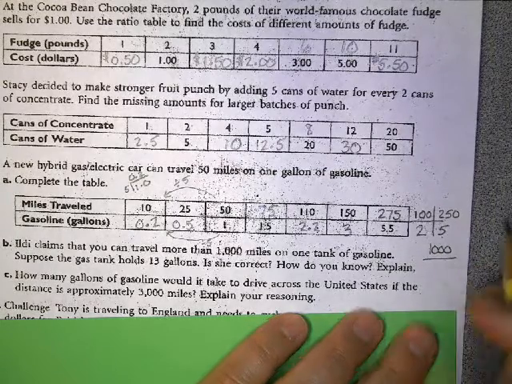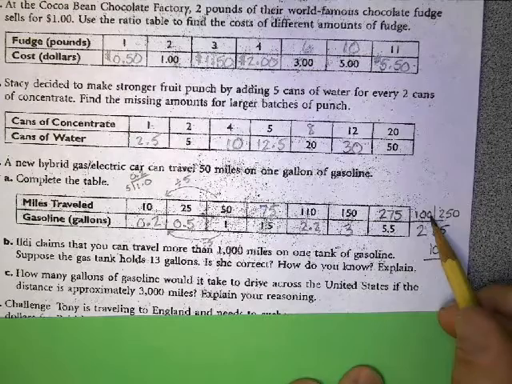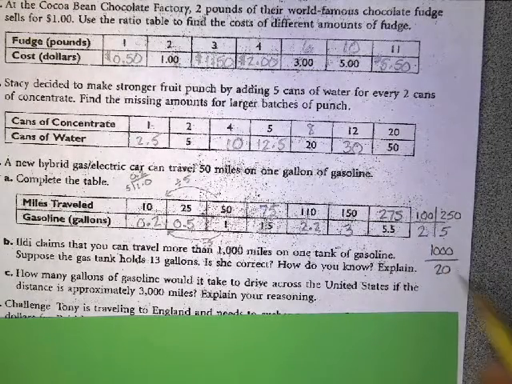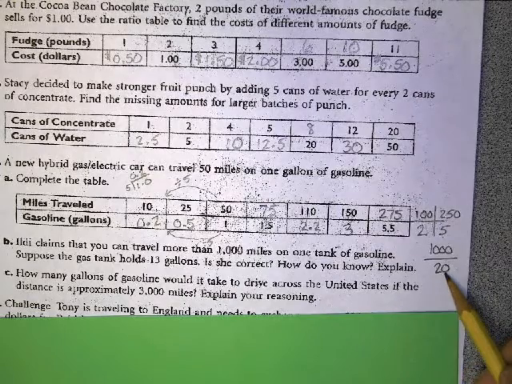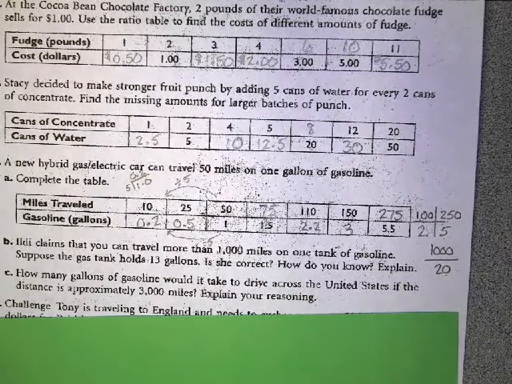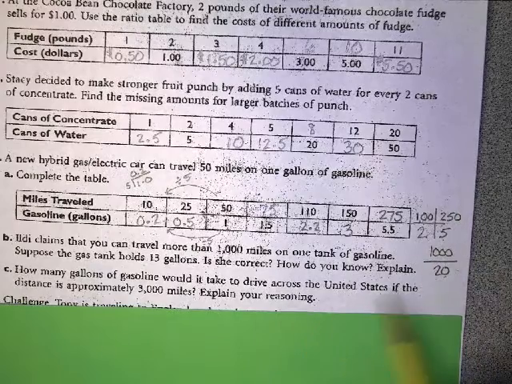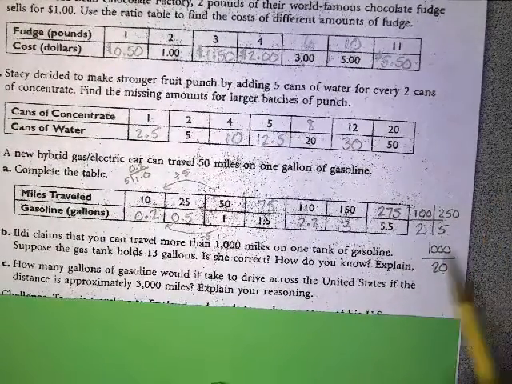Well, easiest way for me is I see this 100 right here. And so if I put 1,000 on top, I just added a 0 there. So I'm going to add a 0 here. And it's really nice when you multiply by tens that way. So now I see I need 20 gallons of gas. So is she correct? The answer is no. She needs 7 more gallons of gasoline. She will run out of gas if that's where she wants to go.